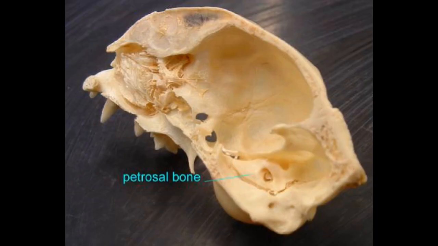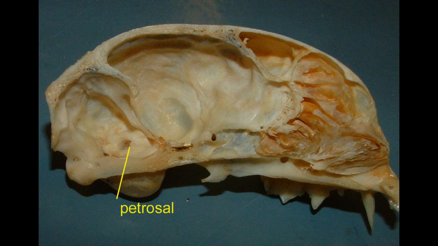Medially, the petrosal bone, which doesn't fully fuse to the squamosal in many cats, houses the middle and inner ears.